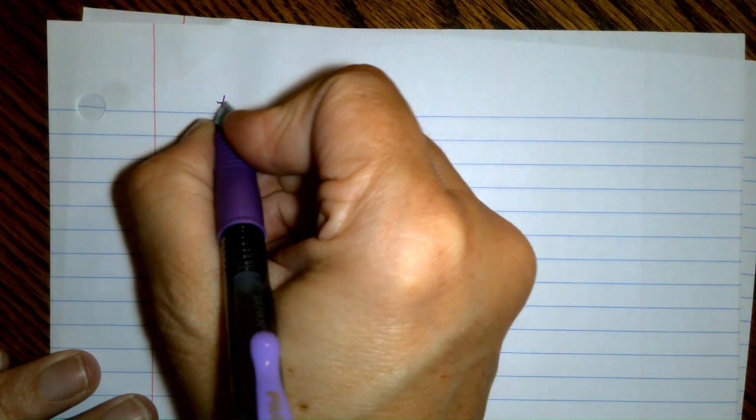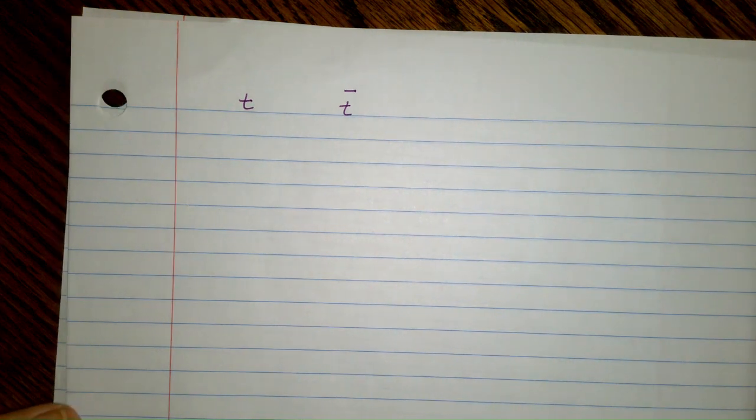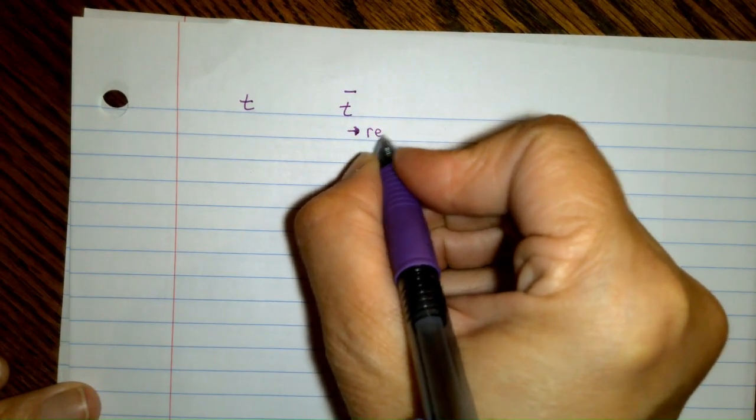Okay, so something else you might be asked to find is if they give you t, could you find this? Okay, and what this is called I kind of alluded to it, it's your reference angle.